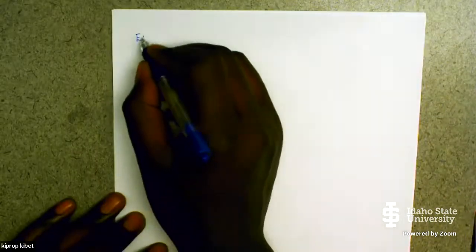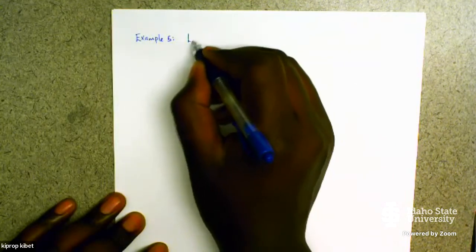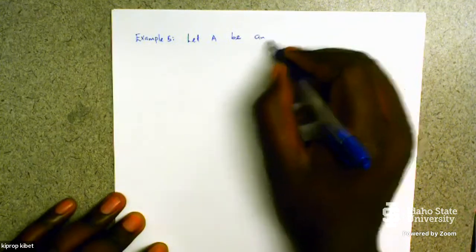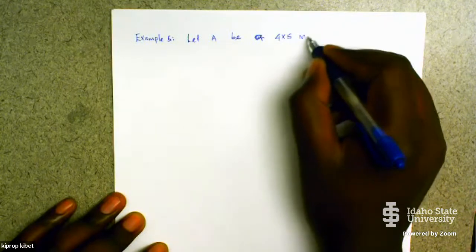This one is example number 5. Let A be a 4 by 5 matrix.